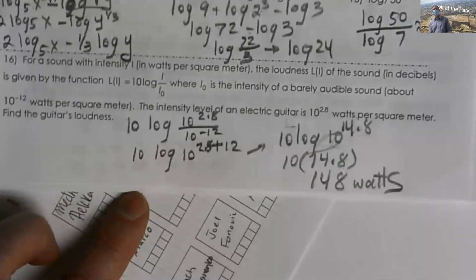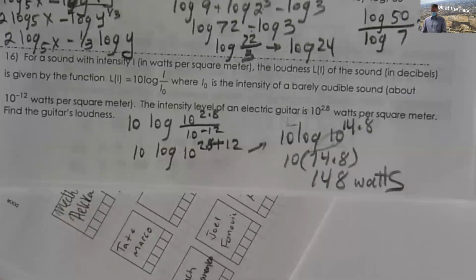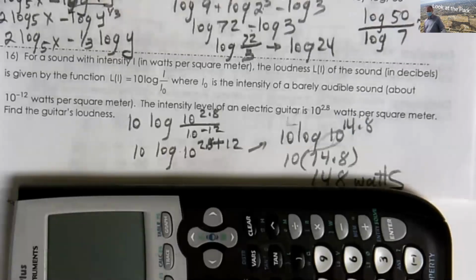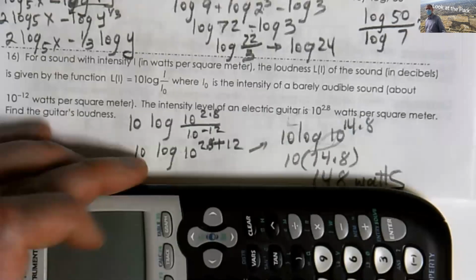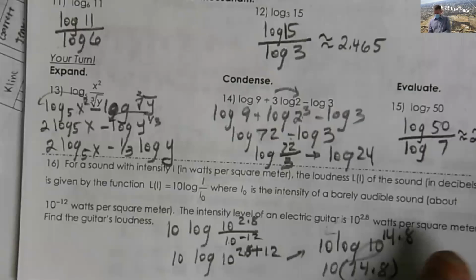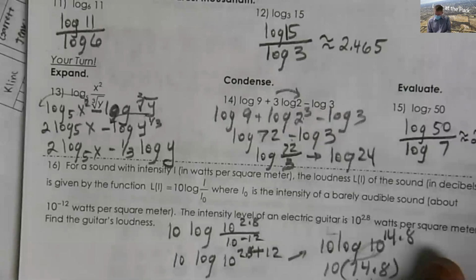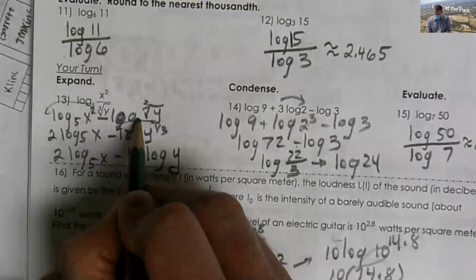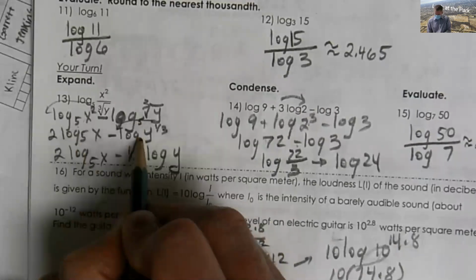I know that was pretty quick. If you ever have any questions, be sure to ask. Looking back at our work, it looks like we needed to have the 5 on those also.